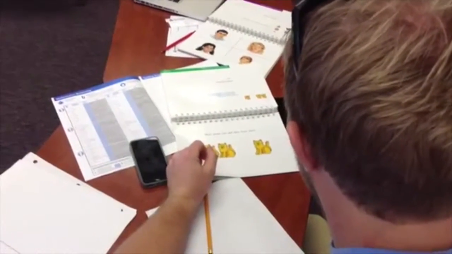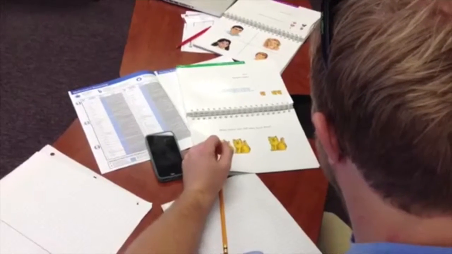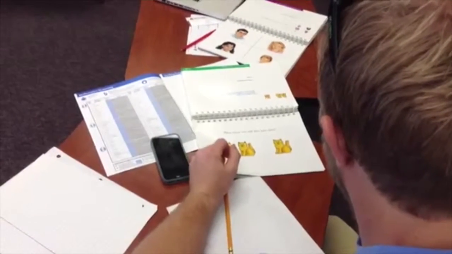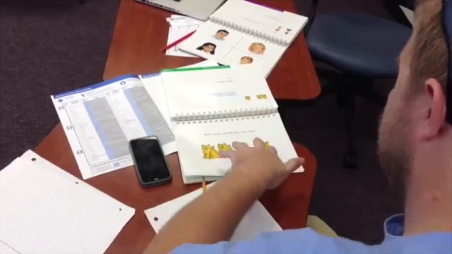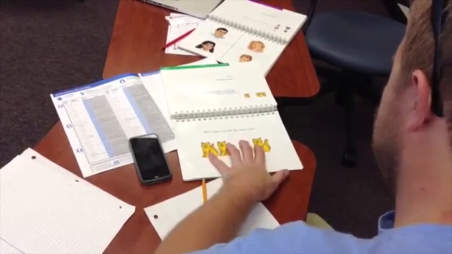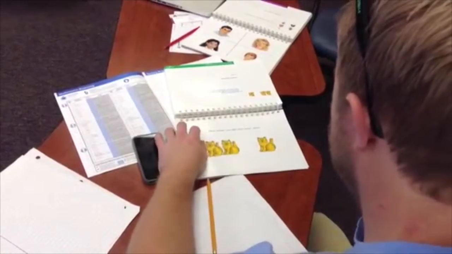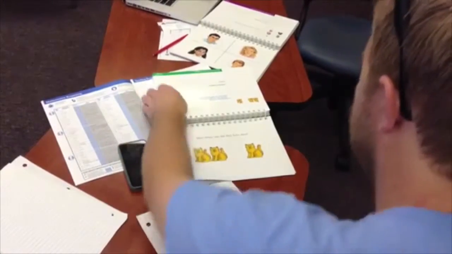Brian's family had 2 cats. Then his mother brought home another cat. How many cats did they have then? Point to the number of cats. Turn the page.